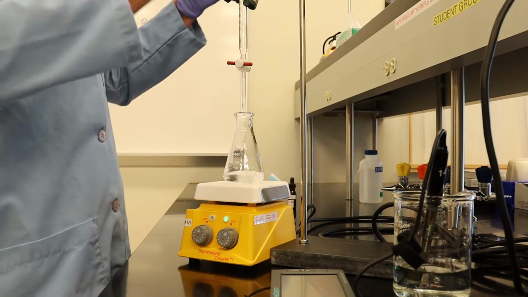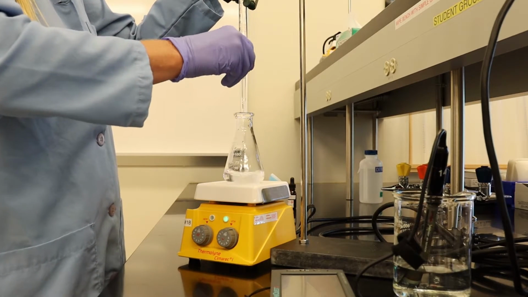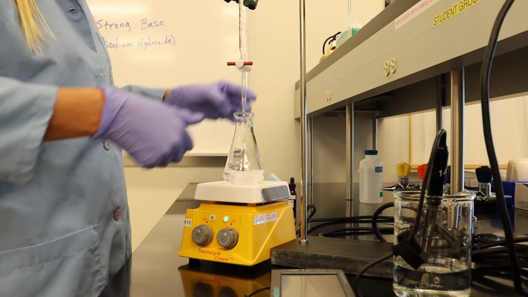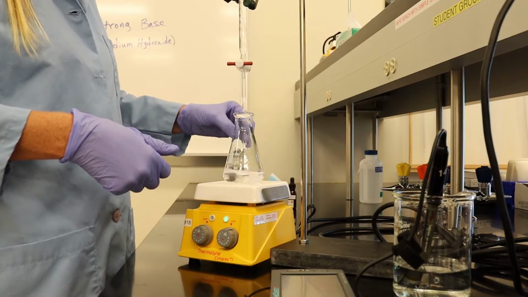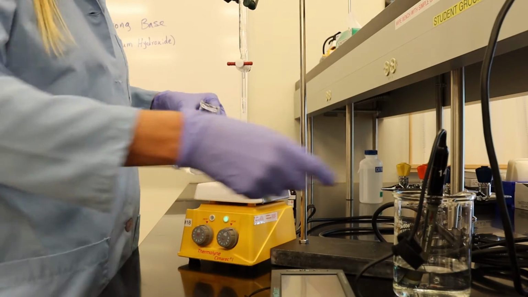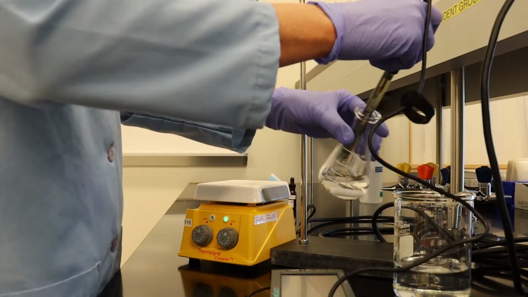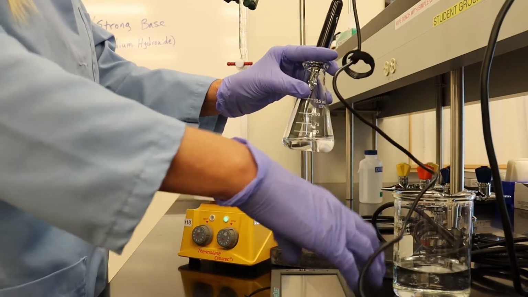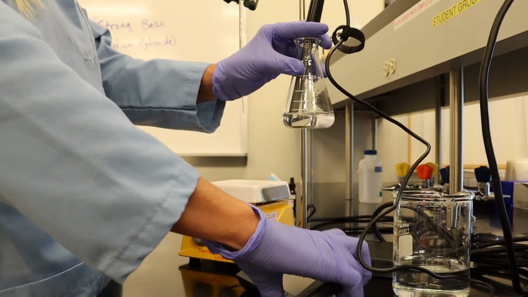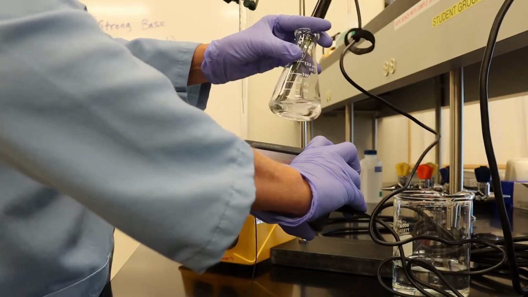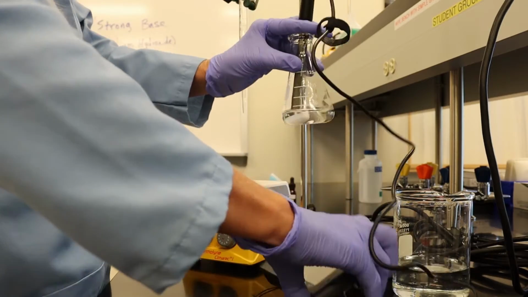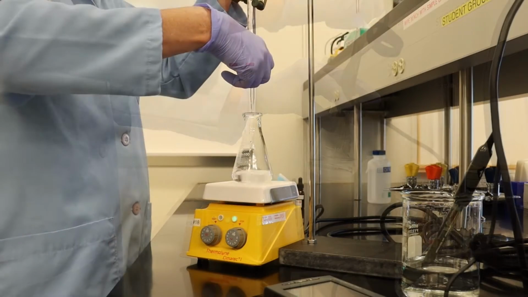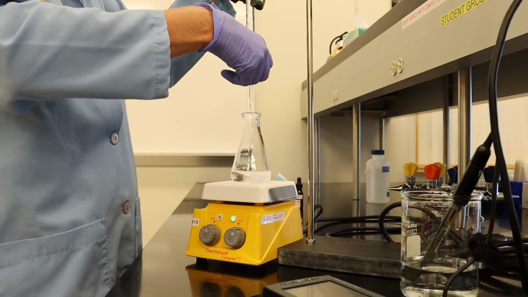We're going to add another 2 milliliters of NaOH. Mix that up. Check the pH. And we're at about 4.4. Okay, we're going to add 2 more milliliters.